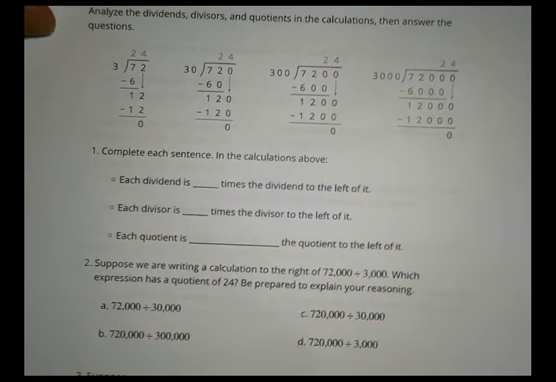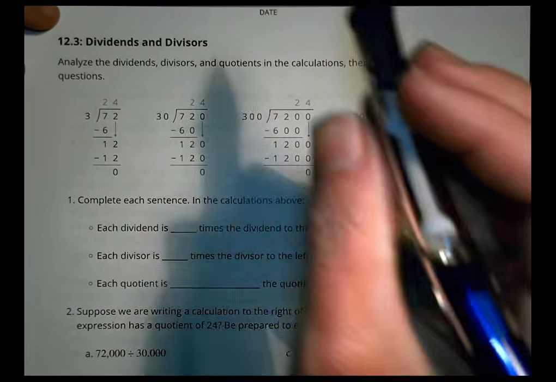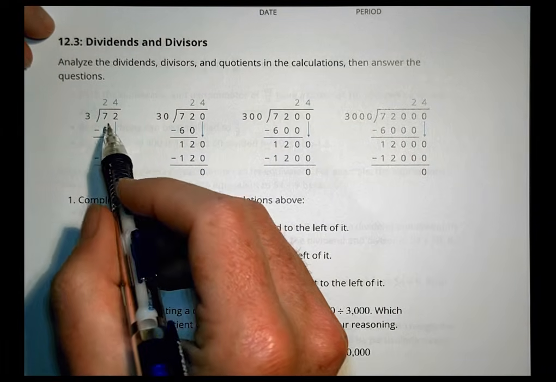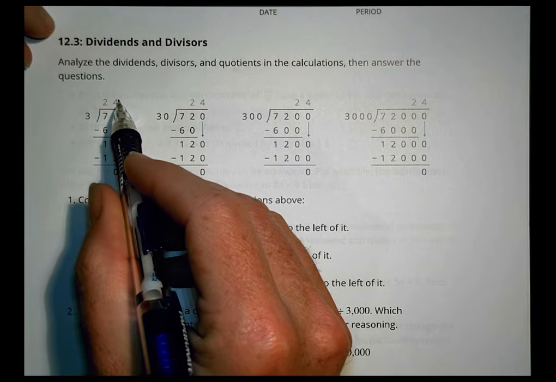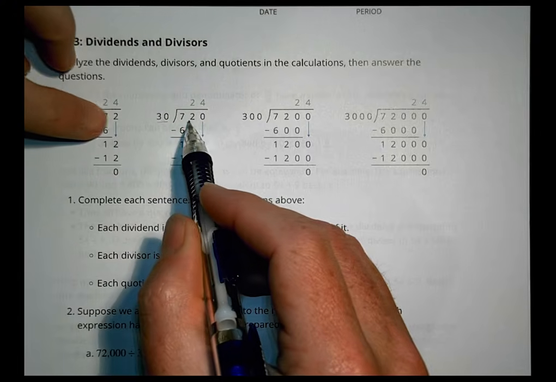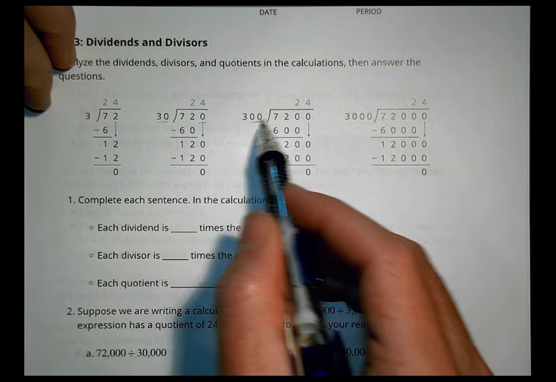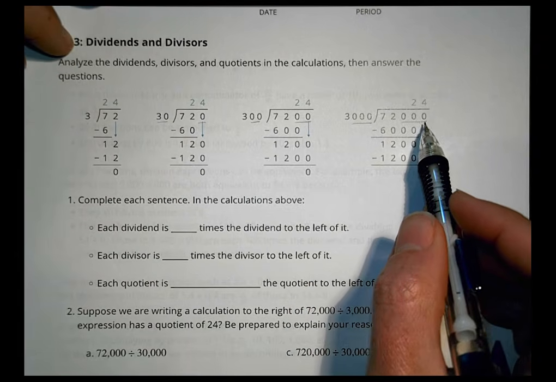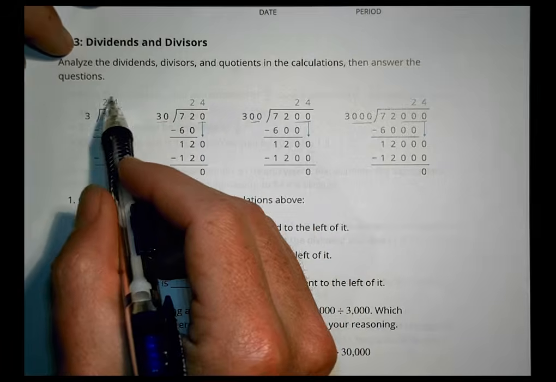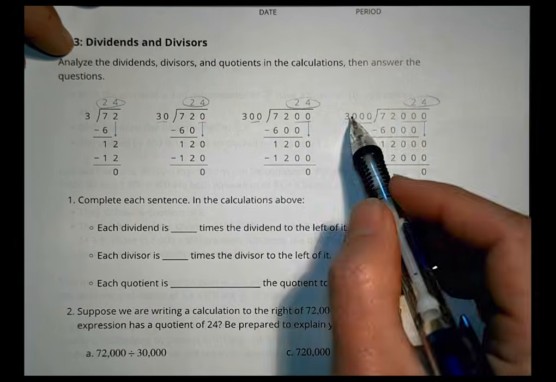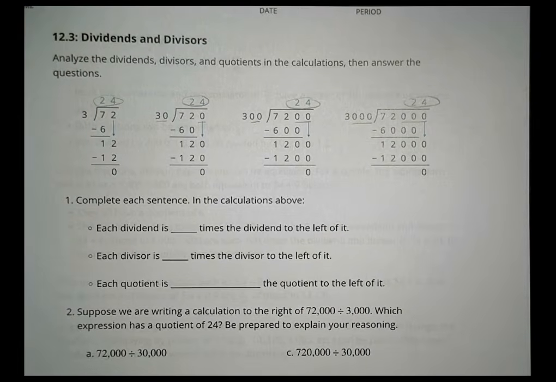Okay, I'm going to skip the Are You Ready for More for right now, and we'll go to Activity 3, Dividends and Divisors. It says analyze the dividends, divisors, and quotients in the calculations, then answer the questions. Okay, so we have 3 divided by 72 equals 24. We can see we added a 0 to make it 30 and 720. We added 2 zeros and 2 zeros, 3 zeros and 3 zeros. Okay, so even in doing that part there, we notice that our quotient remains exactly the same. Even though I'm making the problem, in a sense, with using bigger numbers, my quotient ends up being the same thing no matter what I do.